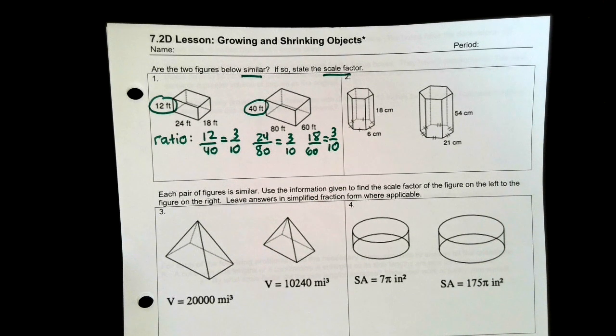I'm going to be covering the 7.2D lesson, Growing and Shrinking Objects. So go ahead and get out your printed copies, or you're editing on a PDF, or you can handwrite this on a piece of paper. Just follow along with all of the work that I show here and number it accordingly.